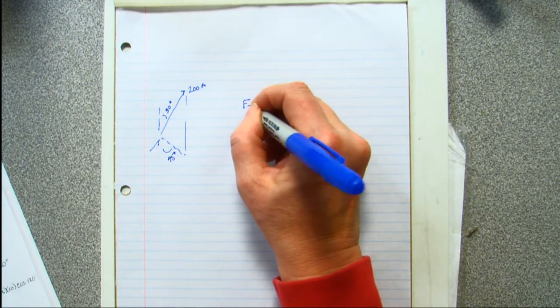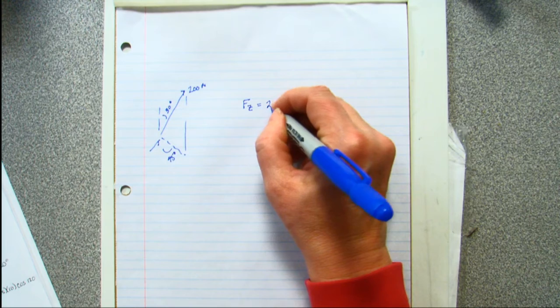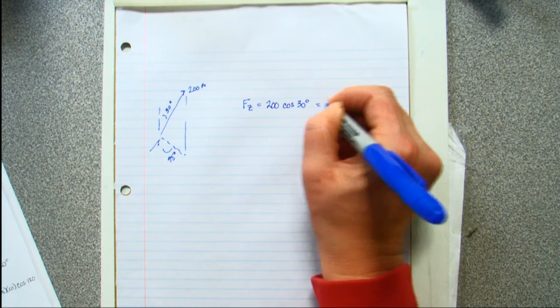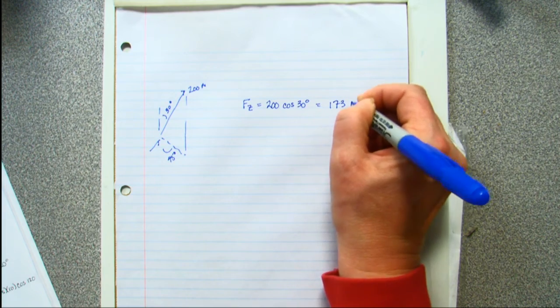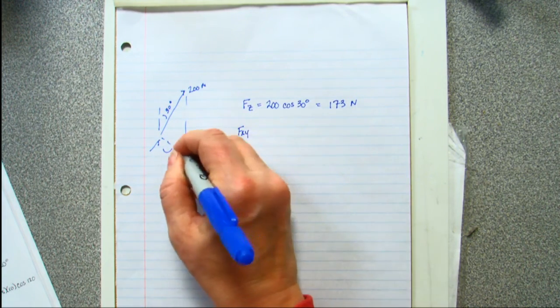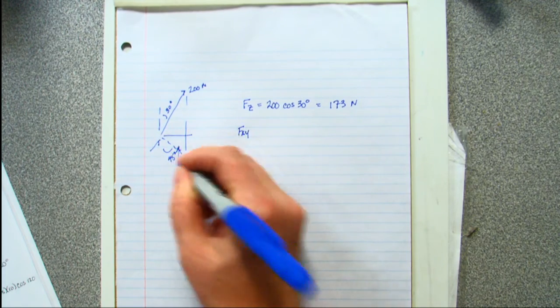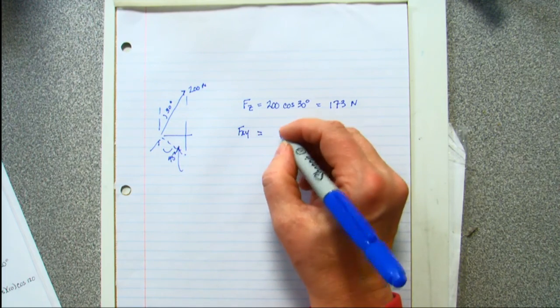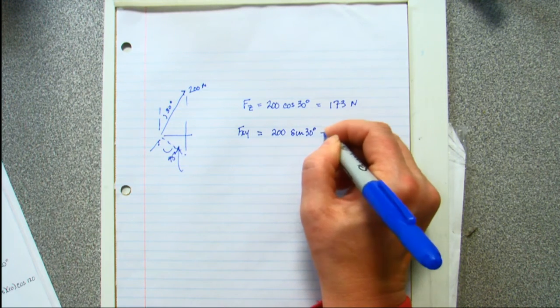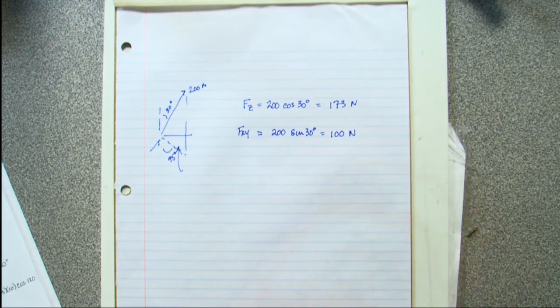So the way I did it was this: I calculated Fz was 200 cosine 30 degrees, which gives me 173 newtons. I calculated Fxy, which is down in the xy plane, 200 sine 30 degrees, equal to 100 newtons.